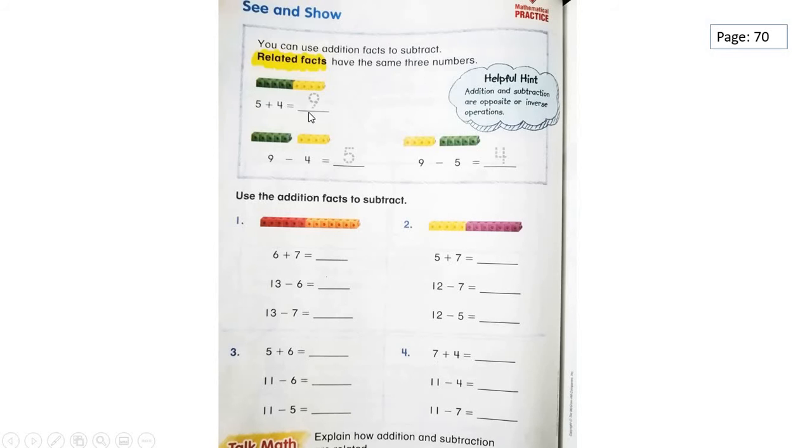And we can use these three numbers to make a subtraction process. Like if we have 9 as a whole minus one part, which is 4 here, we can say the whole minus 4 or the whole minus 5, because 4 is a part and 5 is a part also.